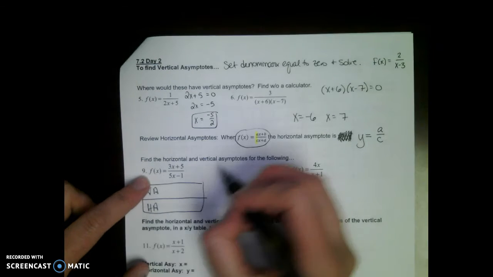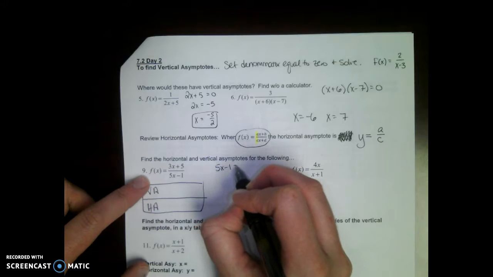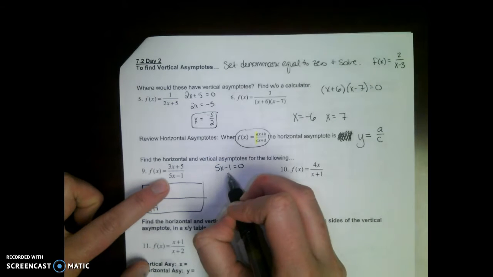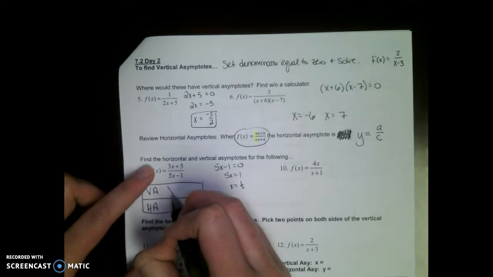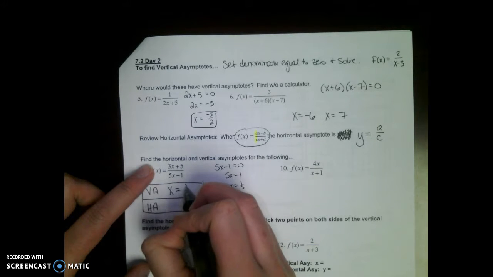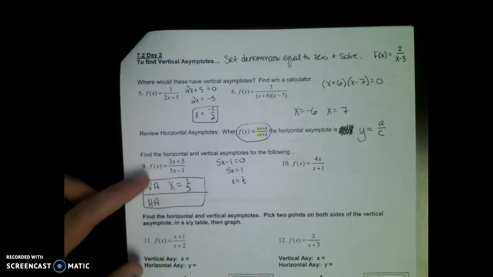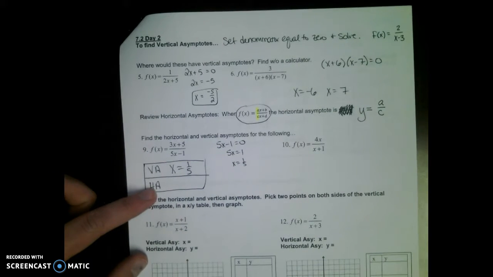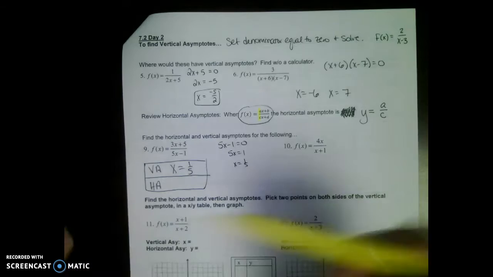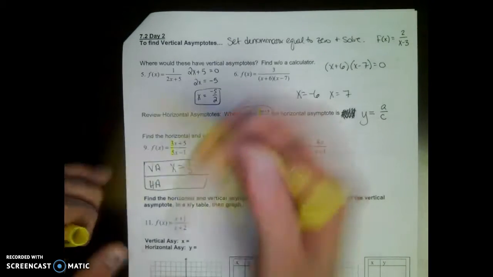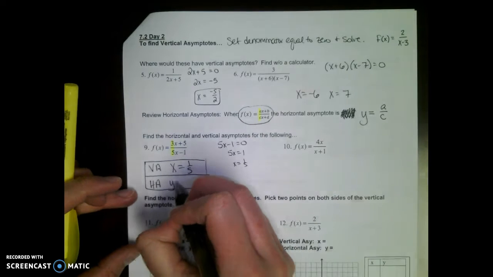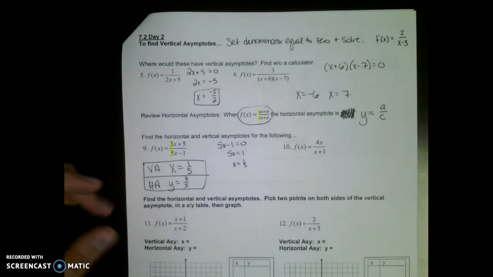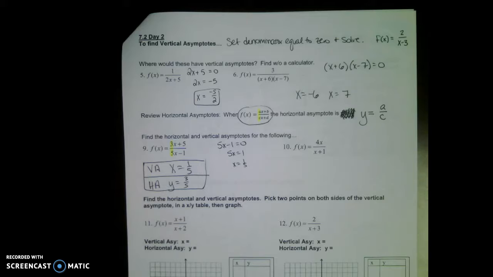Okay, the vertical asymptote: 5x minus 1 equals 0. You'd add 1 to both sides. Divide both sides by 5. The vertical asymptote will be x equals 1/5. For the horizontal asymptote, you are looking at the coefficients of the x. So that would be 3 divided by 5. y equals 3/5. Okay, I want you to try number 10 on your own.